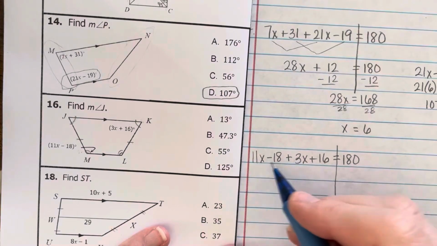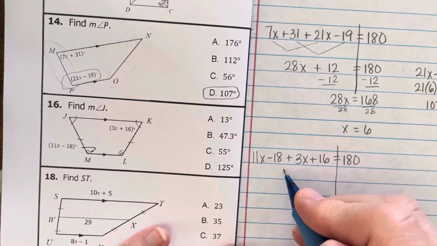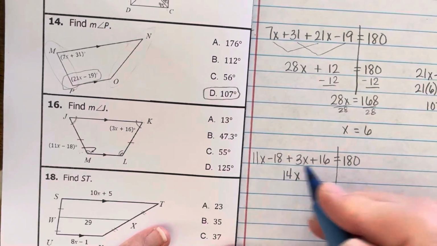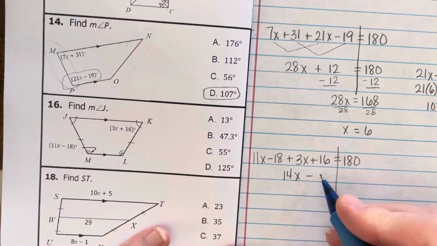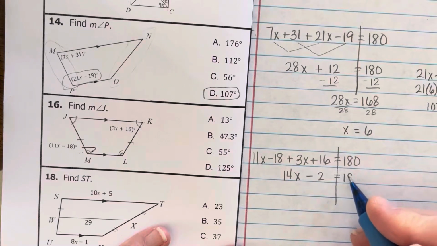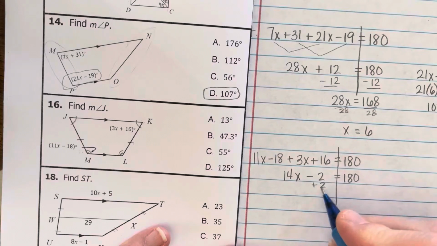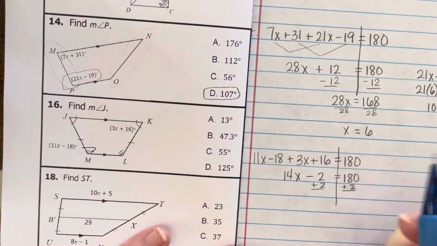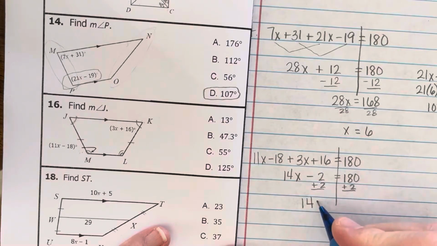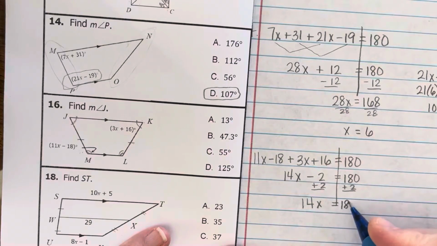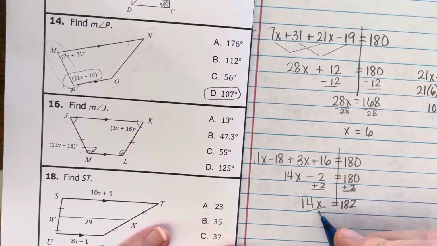Okay, collect like terms. 11x and 3x is 14x. Negative 18 plus 16 is minus 2 equals 180. Add 2 to both sides. We get 14x equals 182. Divide through by 14, and we get x equals 13.